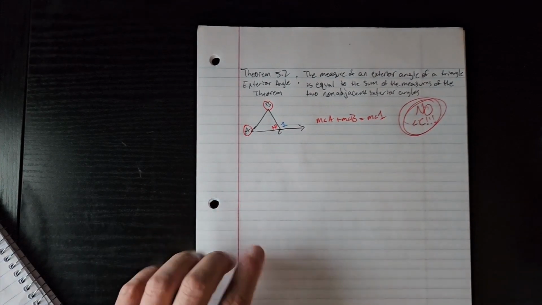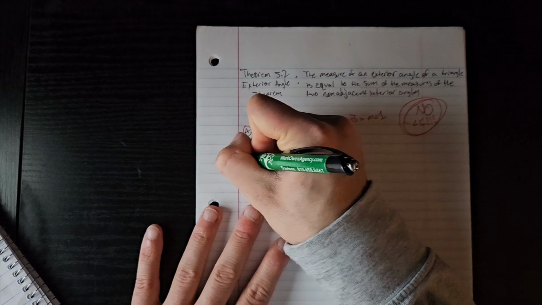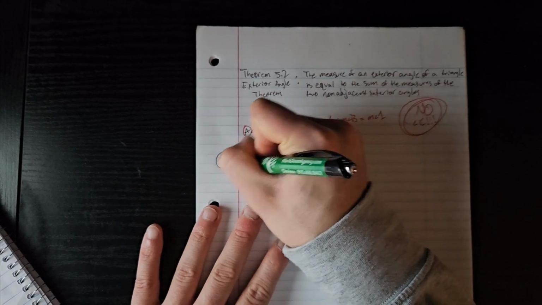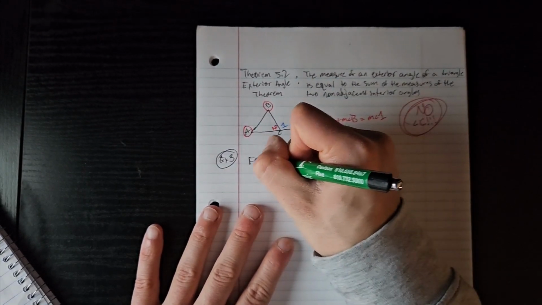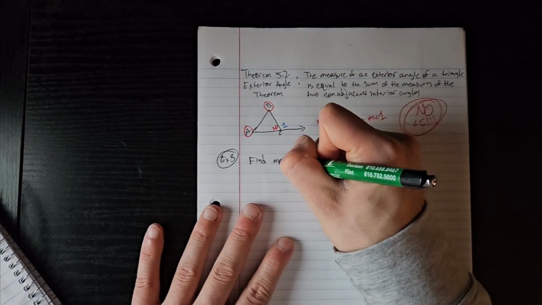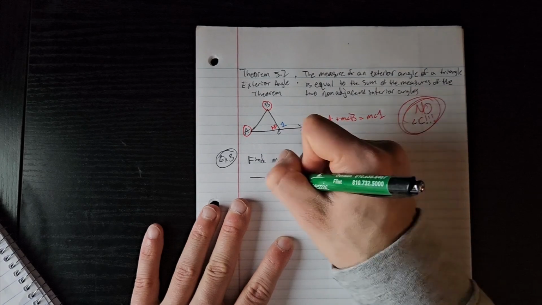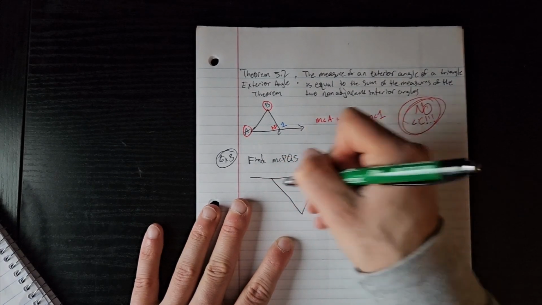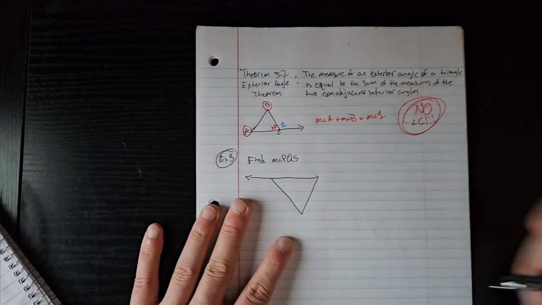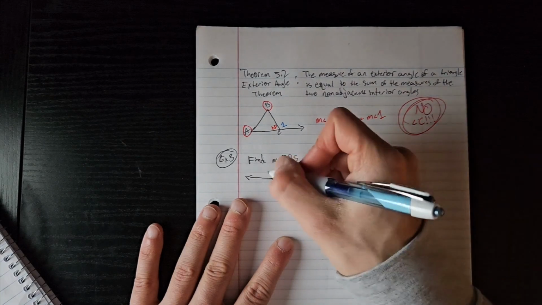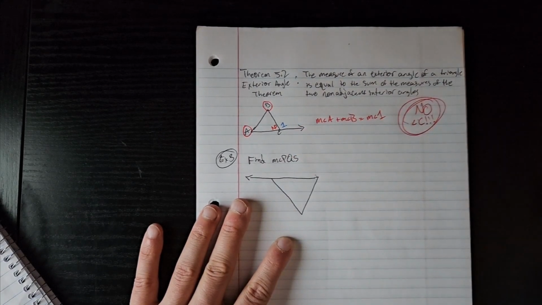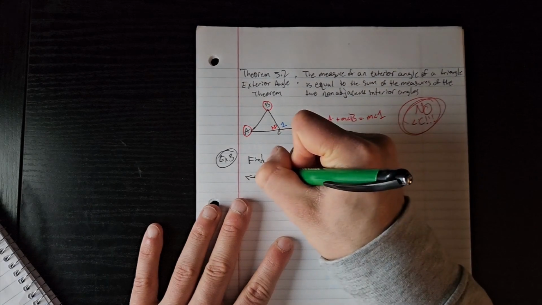We're going to do a problem like this. Example 3 at this point. All right. So we are going to find the measurement of PQS, and I'm going to be given this figure right here. I haven't even drawn the whole figure yet.